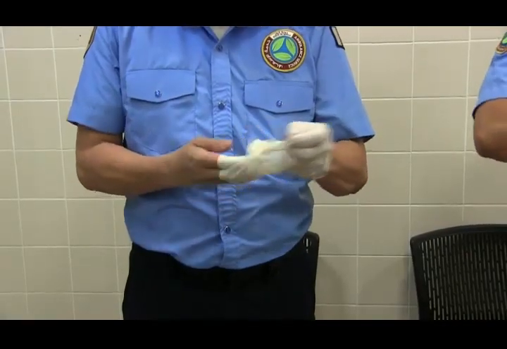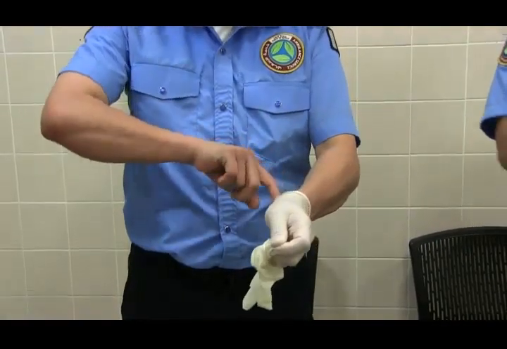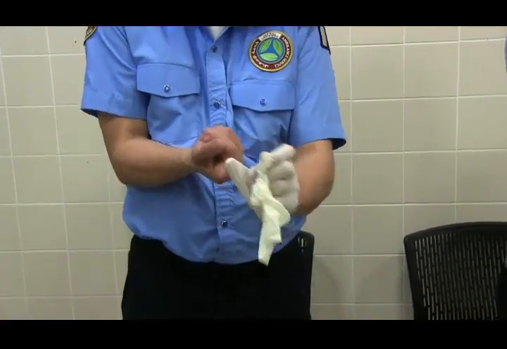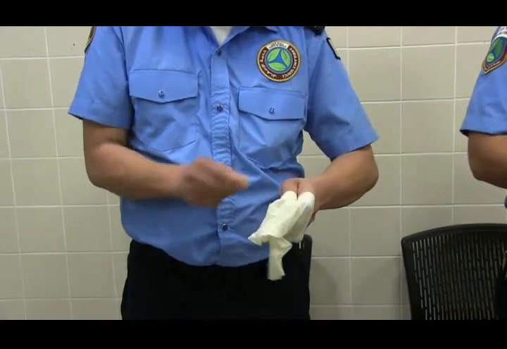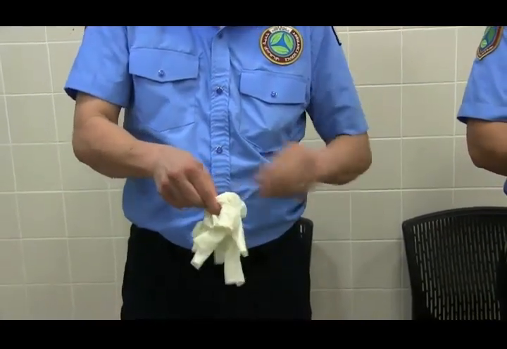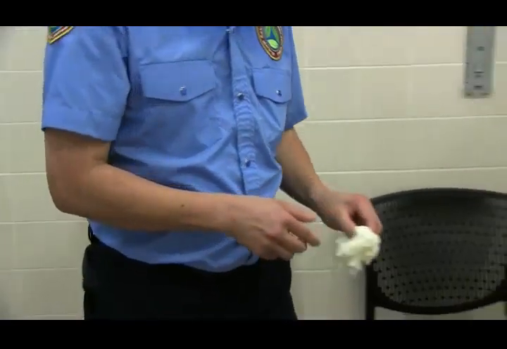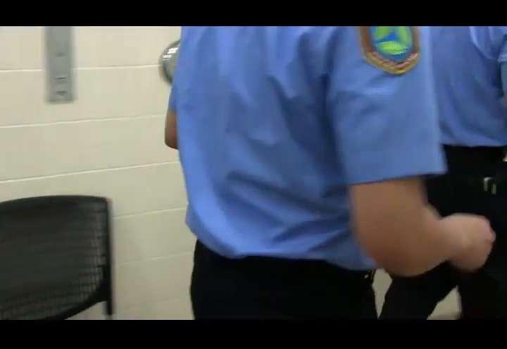Remove the inner gloves, making sure you only grab the outside of the glove. Slowly pull it off. While holding the first glove with the gloved hand, slide your finger underneath the second glove and slowly pull it off without touching the outside of the glove.